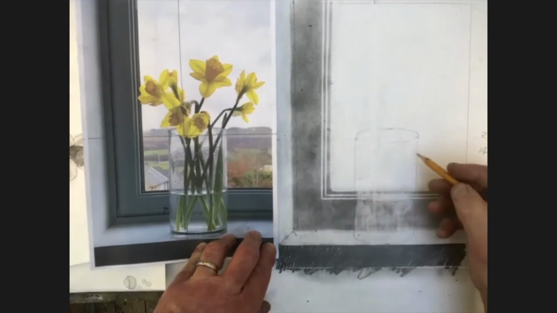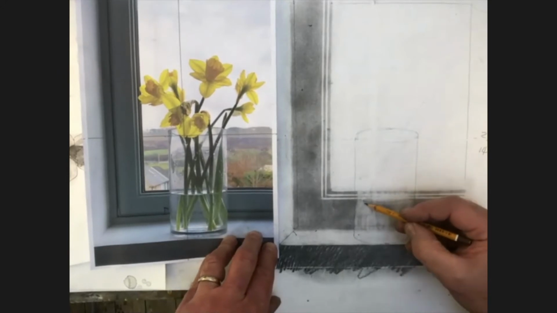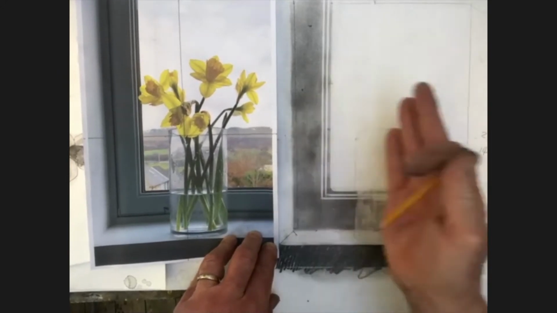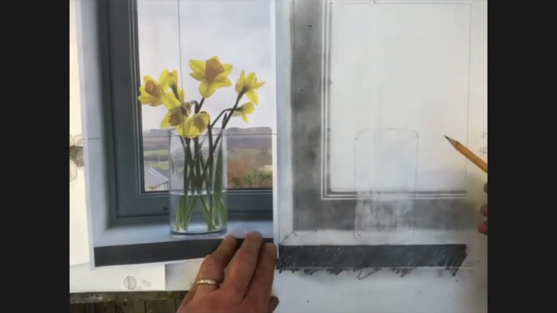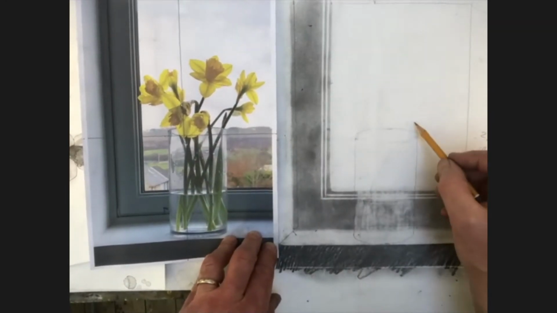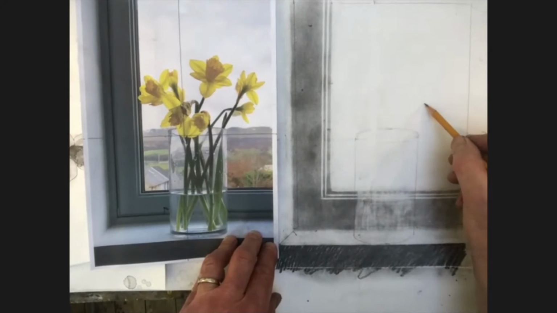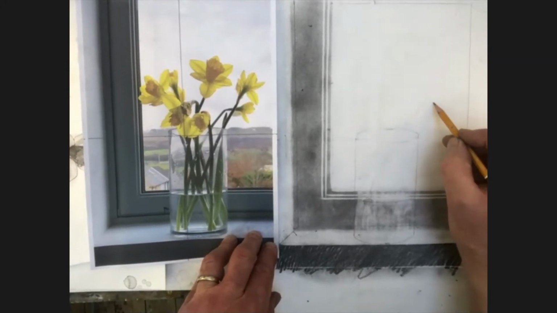So that was the water. But when they go through the water, you get that refraction, so they shift over. You know, the stalk comes into the water here and then shifts over, and we'll reflect that when we come to put them in with a wash later on.